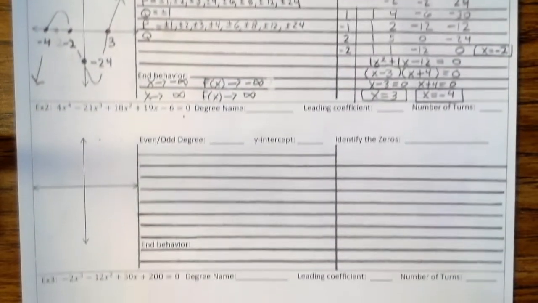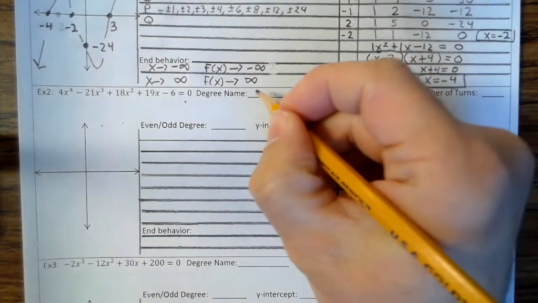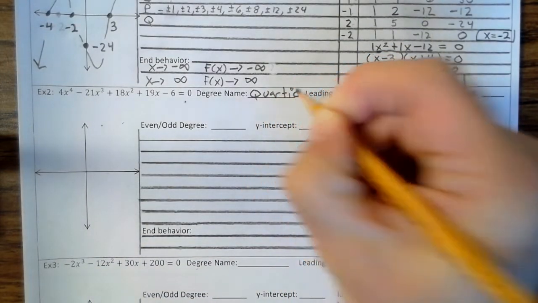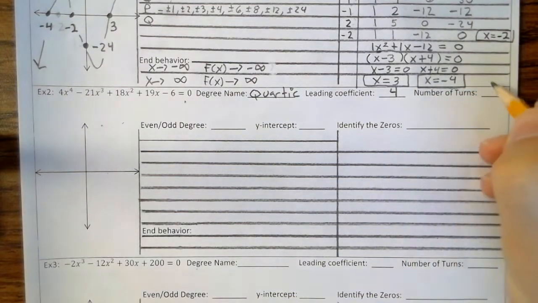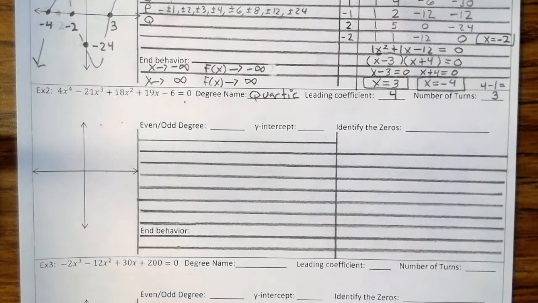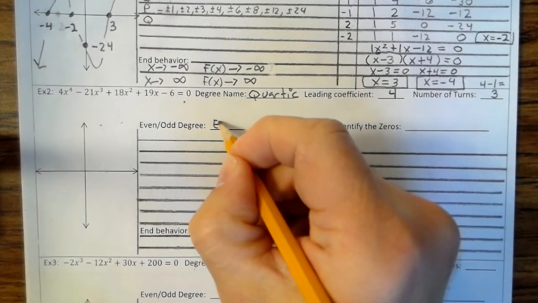All right, now let's take a look at example 2. The degree name is quartic. Leading coefficient is 4. Number of turns is 4 minus 1, which equals 3. Now, even or odd, it's even.